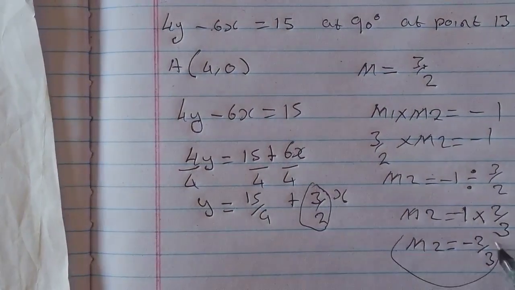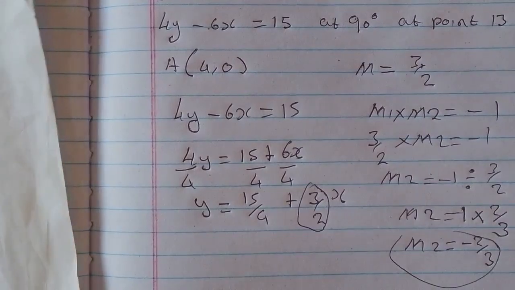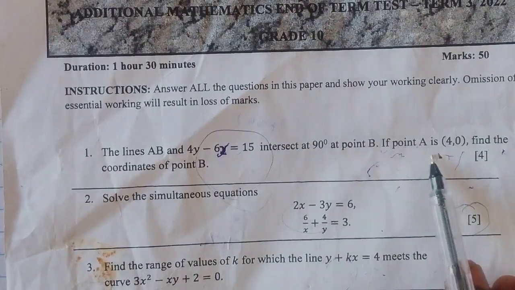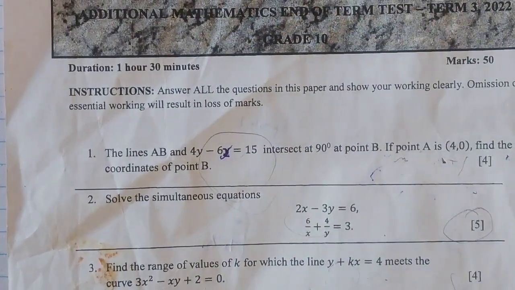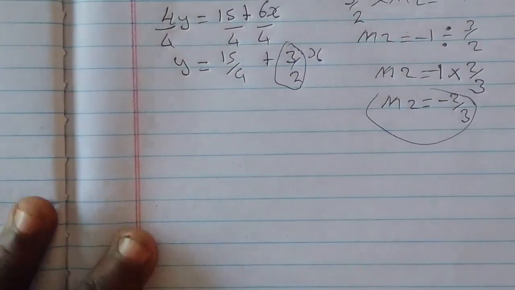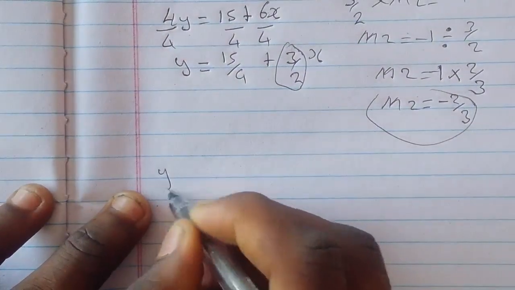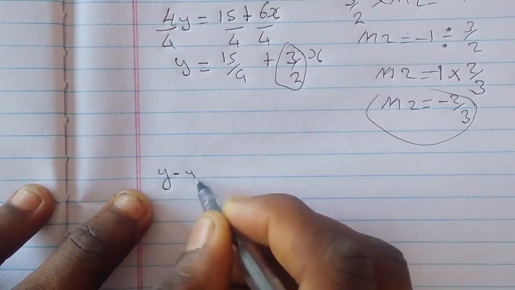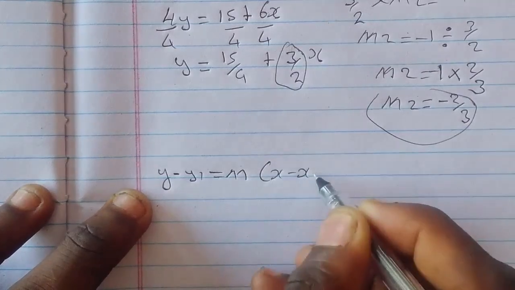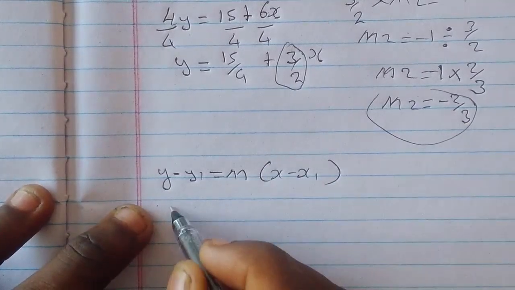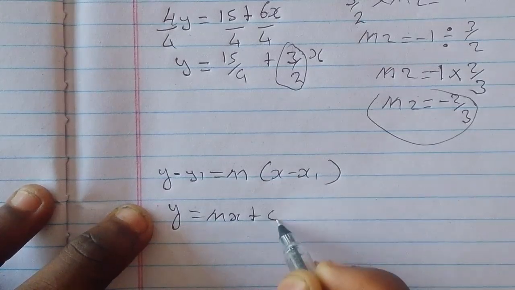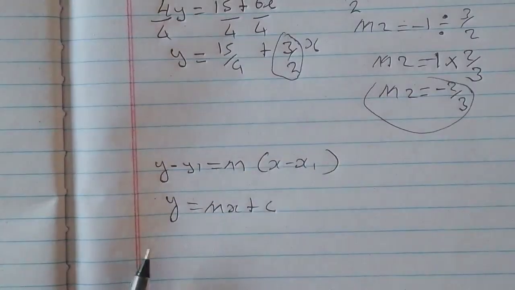So having found the gradient, we can now find the equation using the coordinates of A, which is (4, 0). The equation of a line is given by the formula y minus y1 equals m multiplied by x minus x1. Apart from this, you can also use y equals mx plus c. So let's go with the second one.